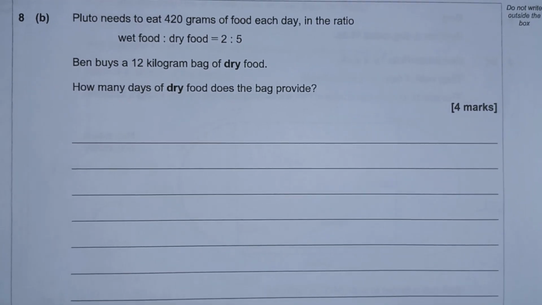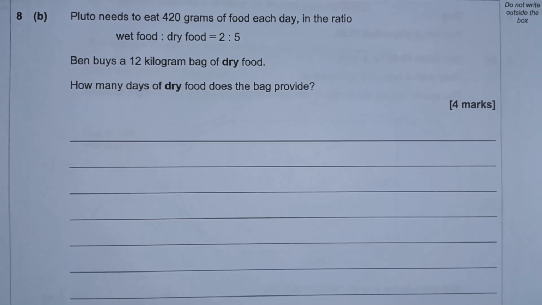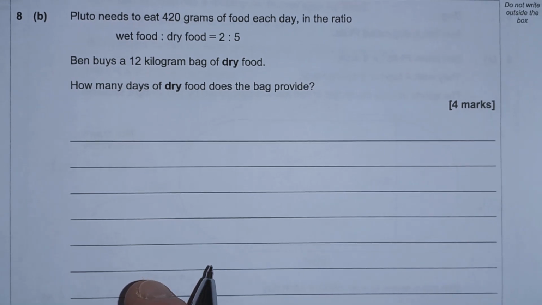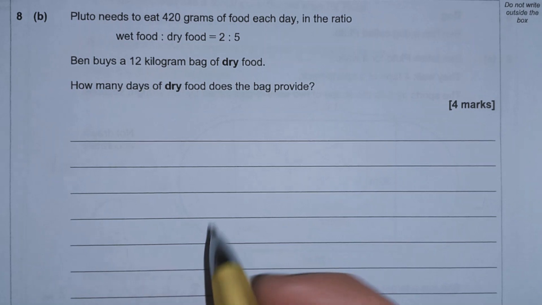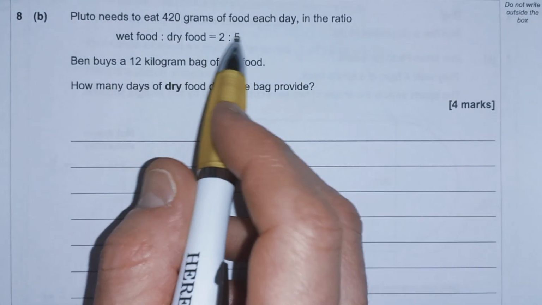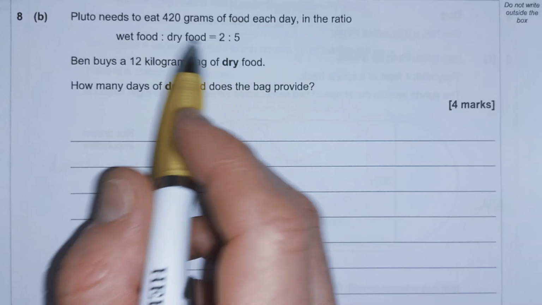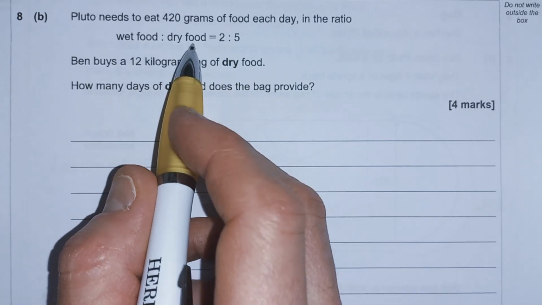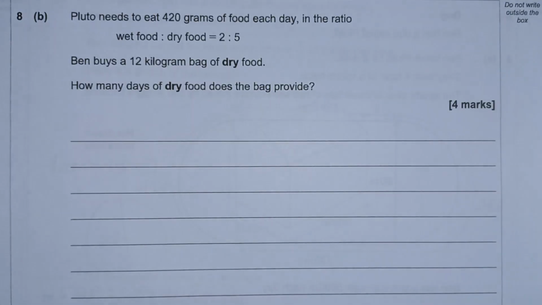Okay. 8b. Pluto needs to eat 420 grams of food each day in the ratio wet food to dry food 2:5. So in other words, if he eats 2 grams of wet food, he needs to eat 5 grams of dry food. Ben buys a 12 kilogram bag of dry food. How many days of dry food does the bag provide?